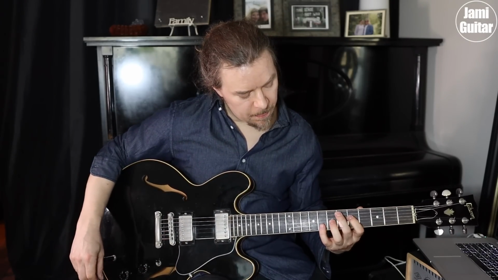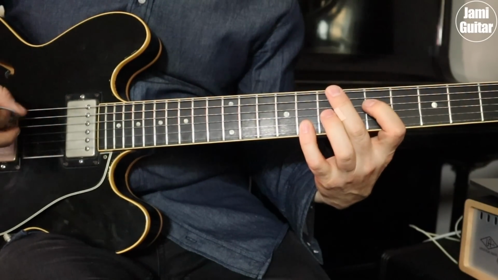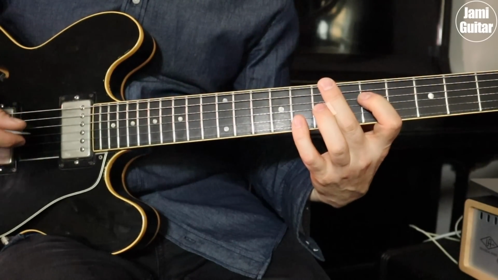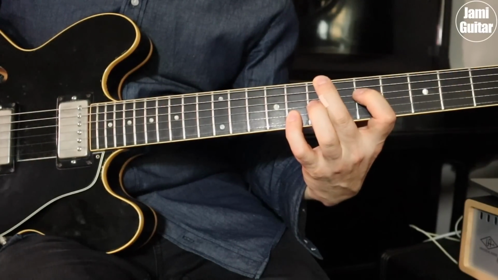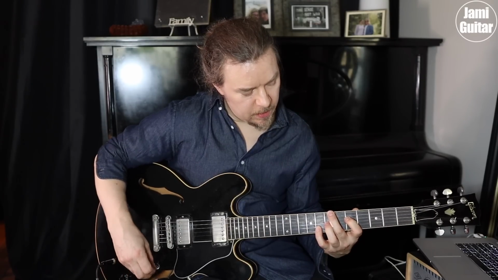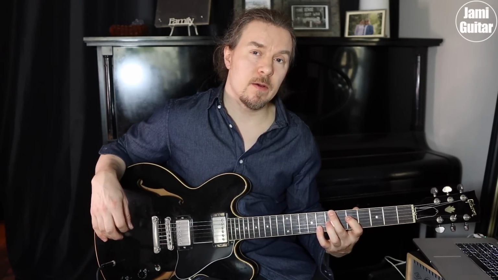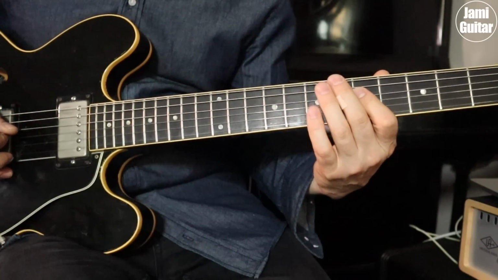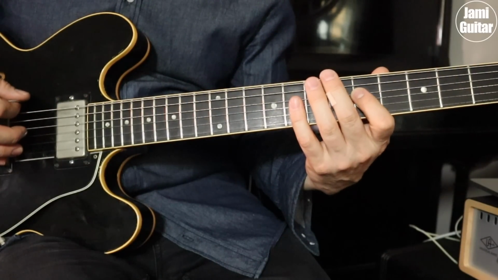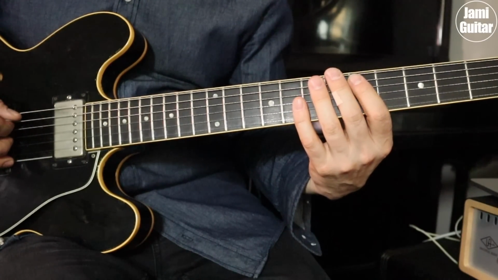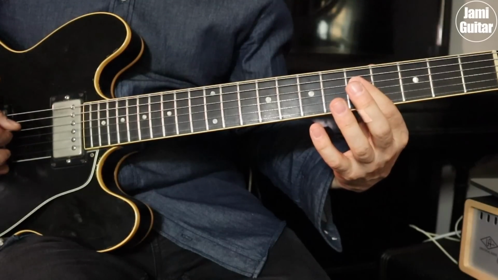And let's move forward. This is the D shape G major, the second position. And here we have the major triad. We have the third, the fifth, and the root.